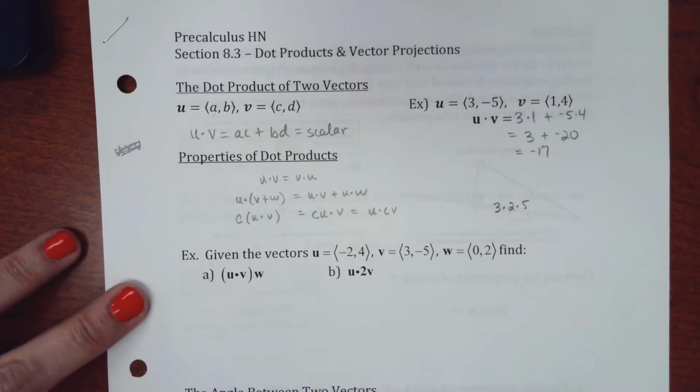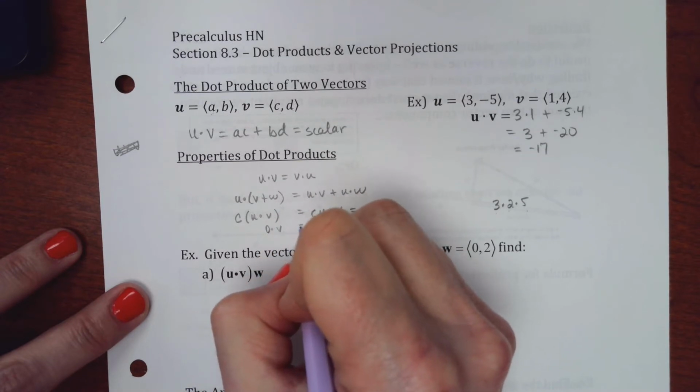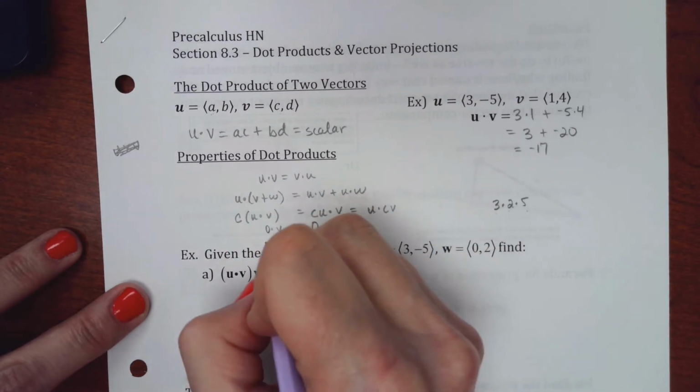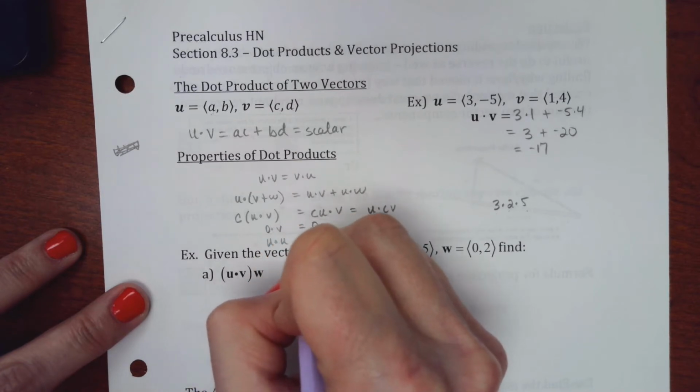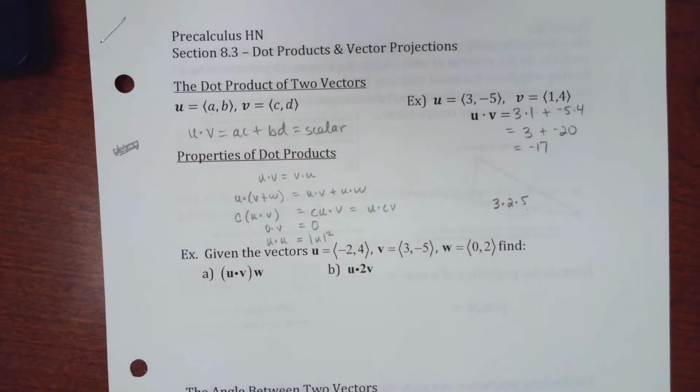All right, so next, 0 times a vector, dotted with a vector, is 0. And last one, u dot u is going to be the magnitude squared. Because if you're dotting something with yourself, you are basically just squaring each part and adding them together.